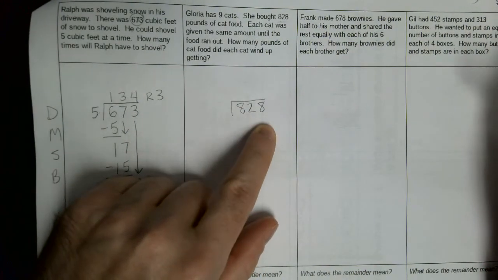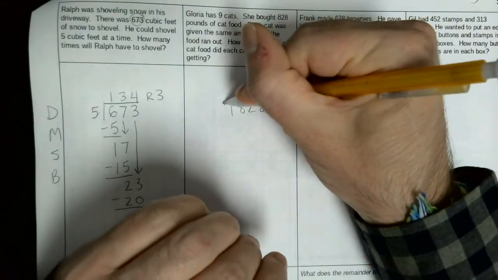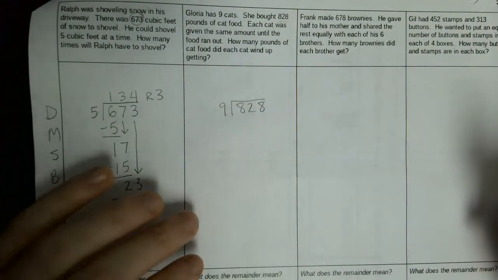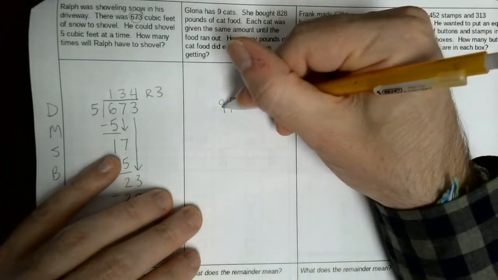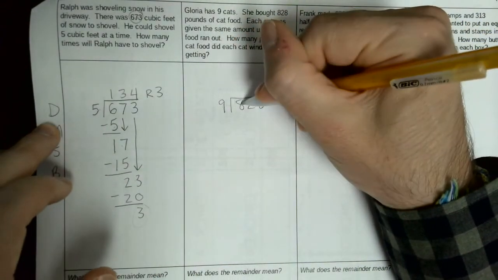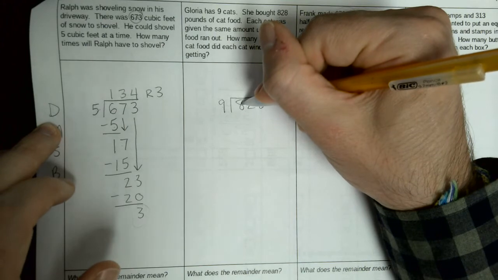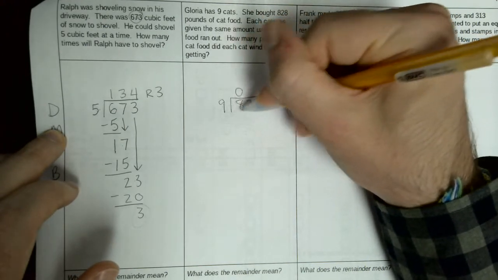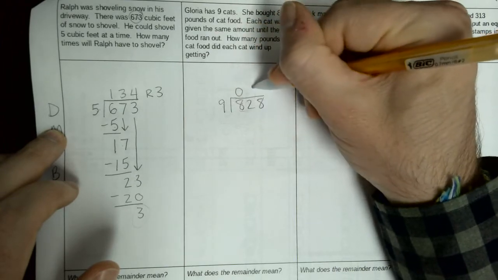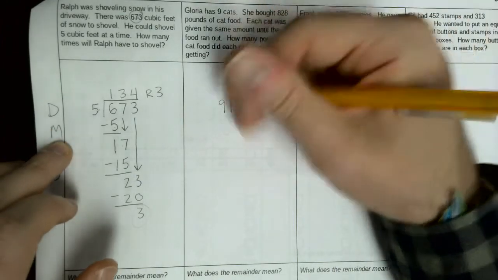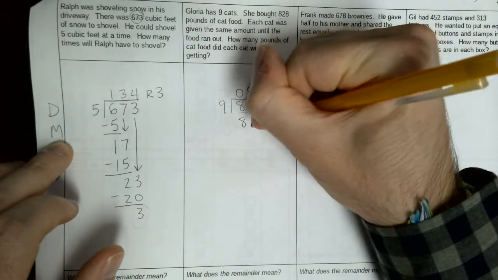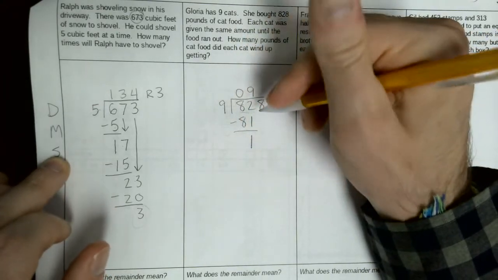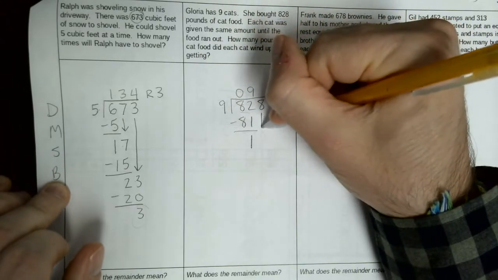This is the amount of food she has. She's sharing that equally with 9 cats. So we're going to see how many pounds each cat would get. 9, so we're going to divide first. 9 goes into 8, does not. It does not go into 8. So we're going to look at 82. So I'm going to put a 0 above the 8. Does not go in there. 9 goes into 82 9 times. We're going to multiply. 9 times 9 is 81. 82 minus 81 is 1. Subtracted. Now we're going to bring down the 8.